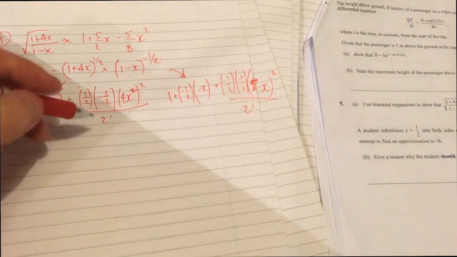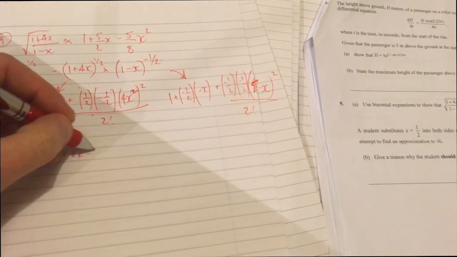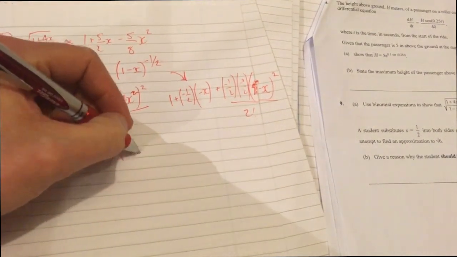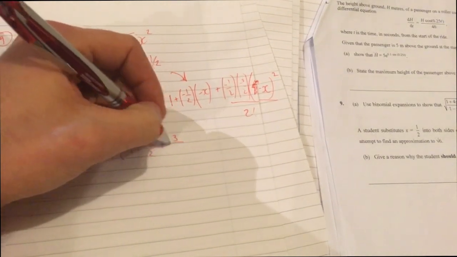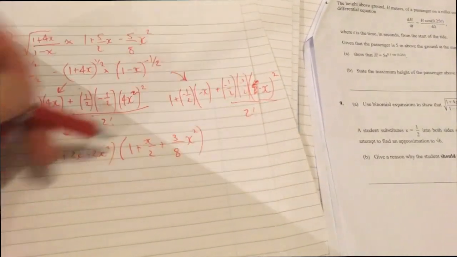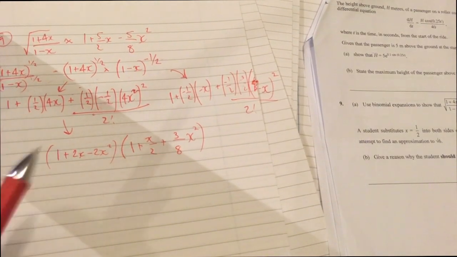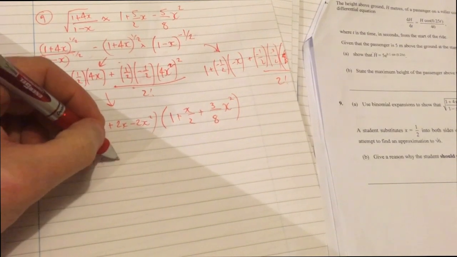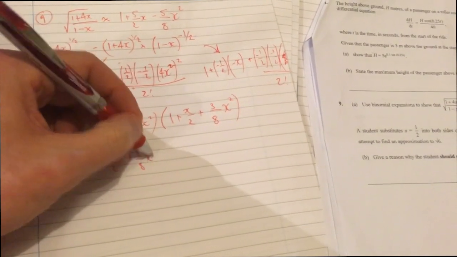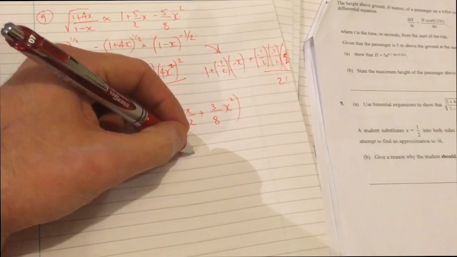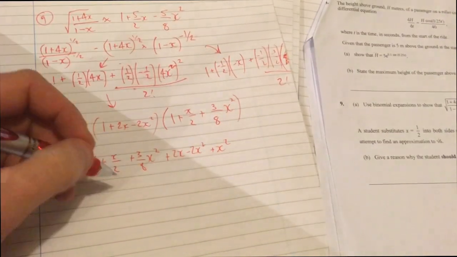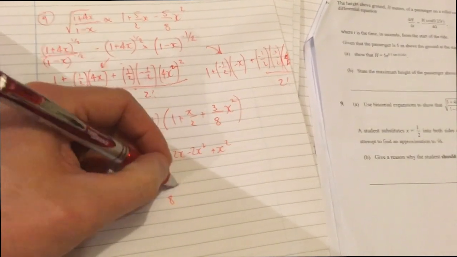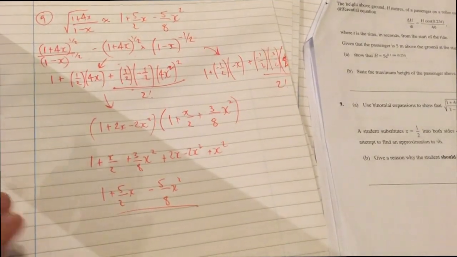So if you work those through, you should get 1 plus 2x minus 2x squared for the first expansion, times by 1 plus x over 2 plus 3 over 8 x squared for the second expansion. So if we times these out and cancel it down, you should end up getting 1 plus x over 2 plus 3 over 8 x squared plus 2x minus 2x squared plus x squared, which does simplify to give you 1 plus 5 over 2 x minus 5 over 8 x squared, which is what they wanted.